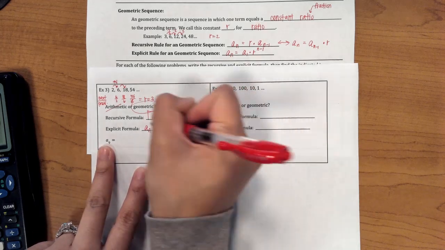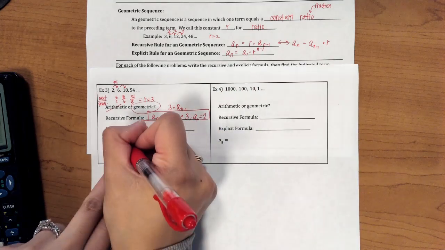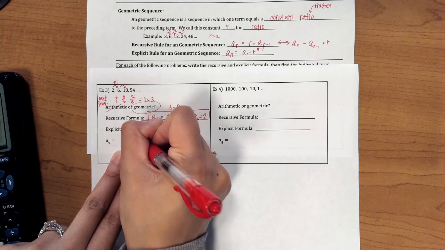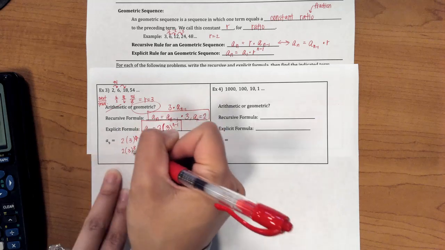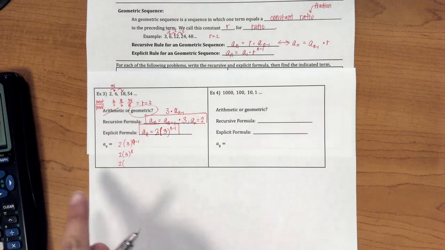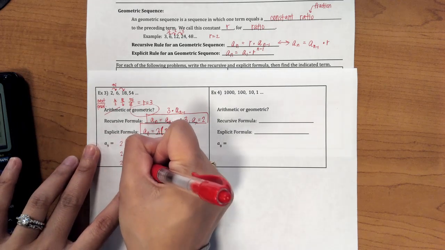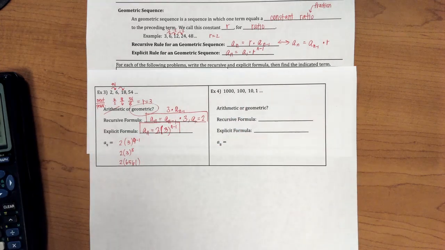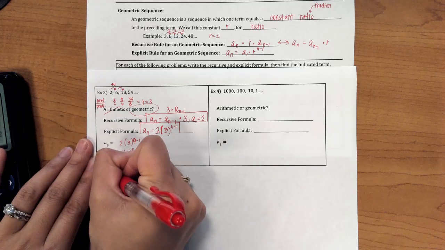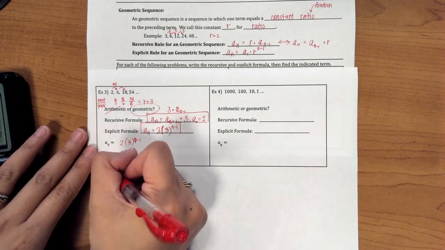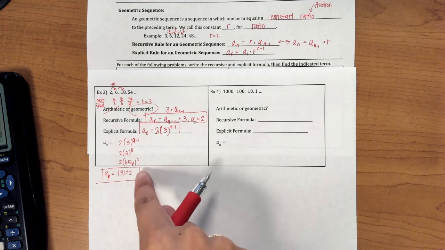So in a sense, geometric is a lot easier than arithmetic. And so I'm just going to take 9 and plug it in. 2 parentheses 3 to the 9 minus 1. So that's 2 times 3 to the 8th. And 3 to the 8th, make sure you don't do 6 to the 8th. 3 to the 8th power is 6,561 times 2 is 13,122. Please show your work so that if you mess up, I know what went wrong.